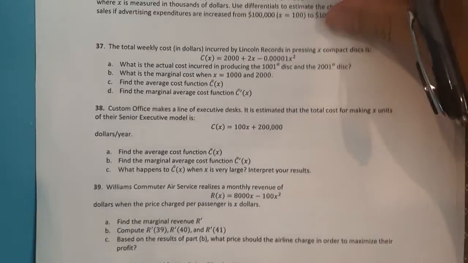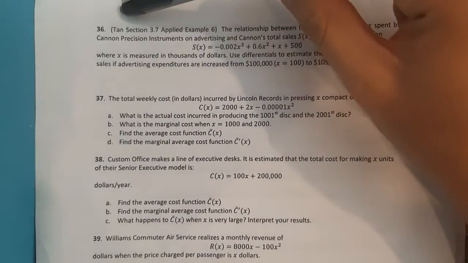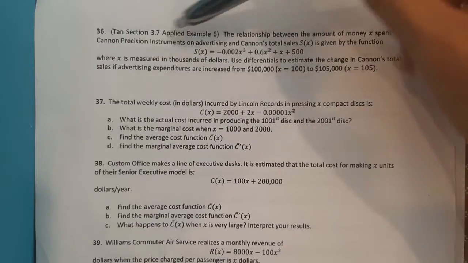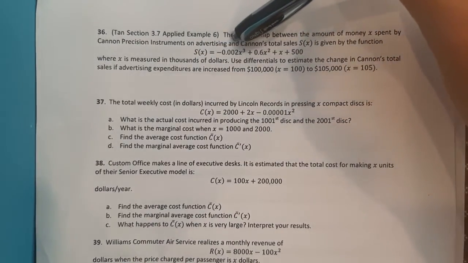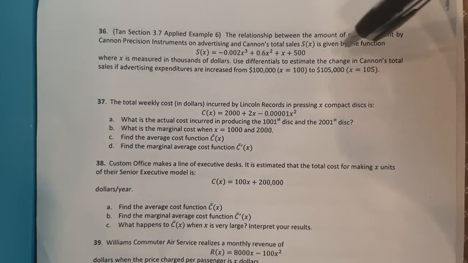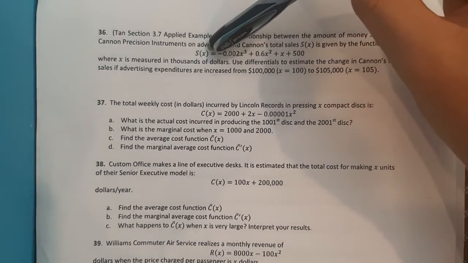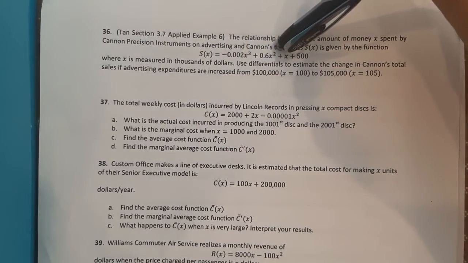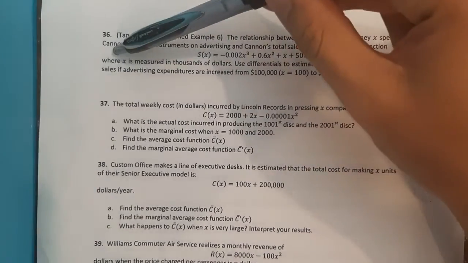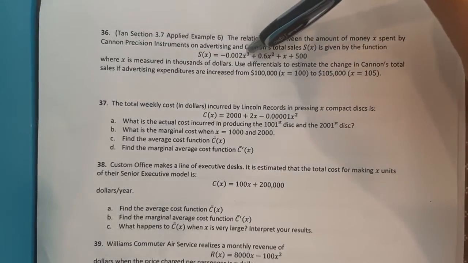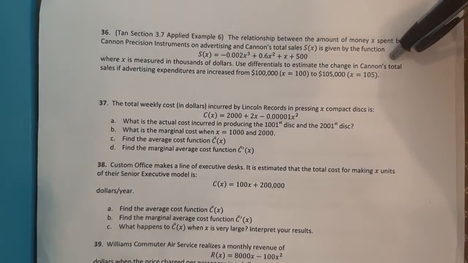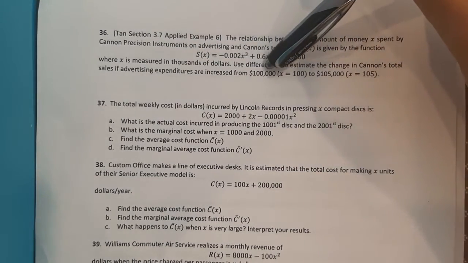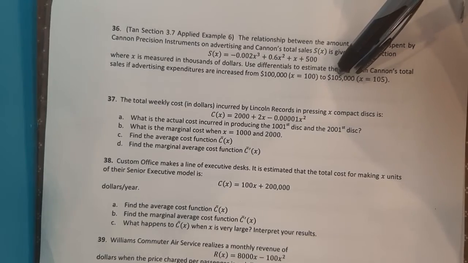We have some more application questions. So number 36, the relationship between the amount of money x spent by Canon Precision Instruments on advertising and Canon's total sales S(x) is given by the function S(x) = -0.002x^3 + 0.6x^2 + x + 500, where x is measured in thousands of dollars. Use differentials to estimate the change in Canon's total sales if advertising expenditures are increased from $100,000 to $105,000.